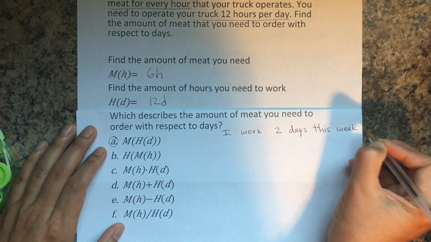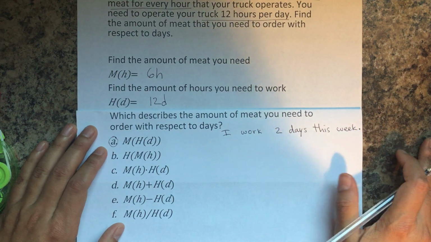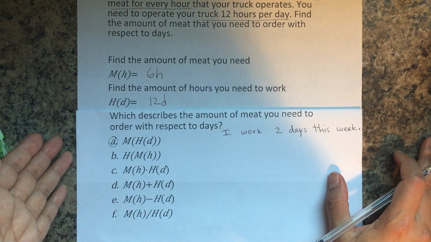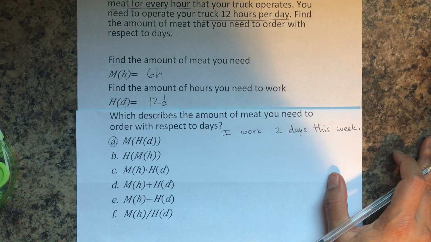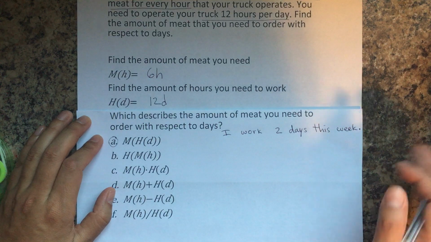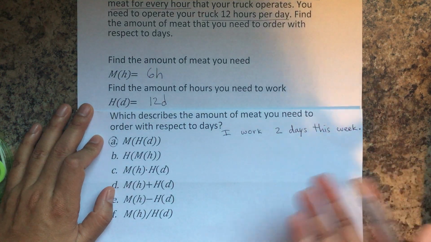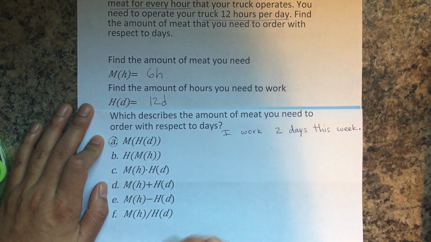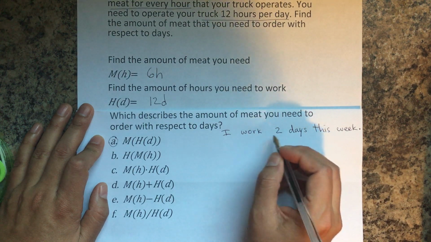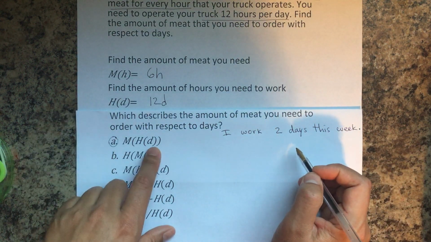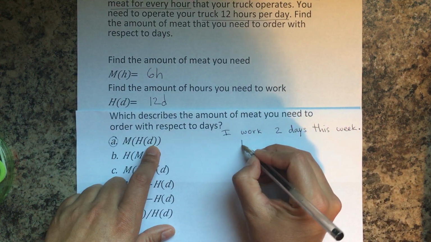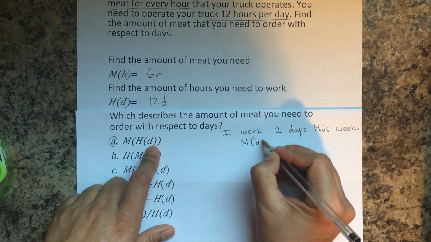How much meat will I need if I only work 2 days? Sometimes I will work 4, depending on how many days are not holidays, or each week you have to plan because you're a taco truck owner. And so let's say this week there are holidays, you're going to work only two days. So I'm going to put M of H of 2.